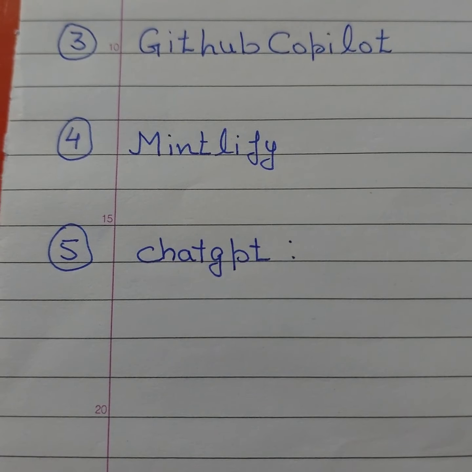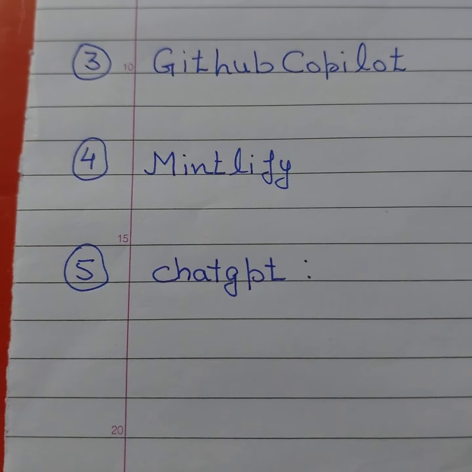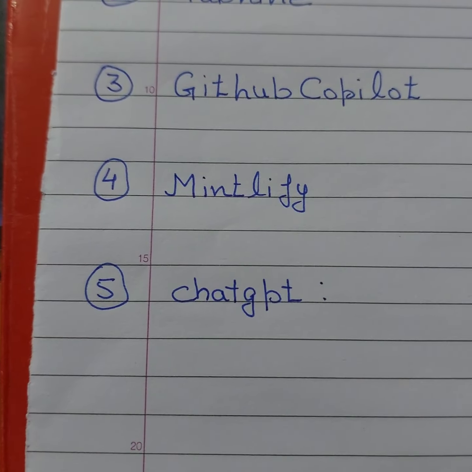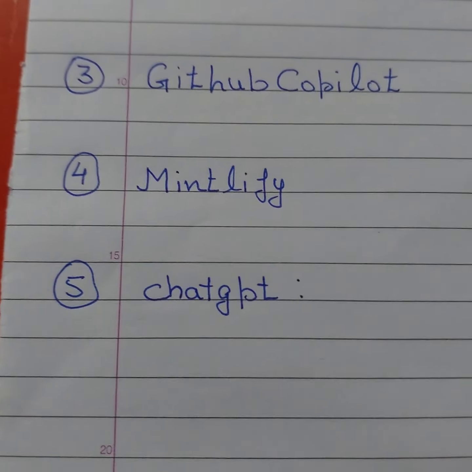And fifth, but not the last, it's ChatGPT. We can use it for prompts and to create some small functions.